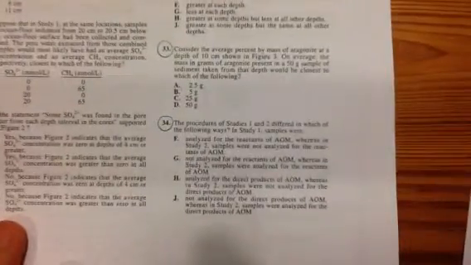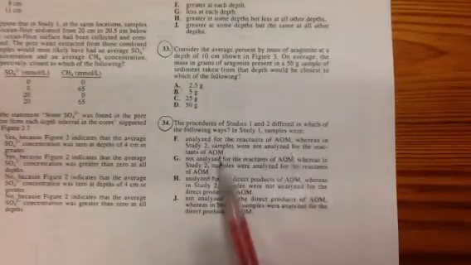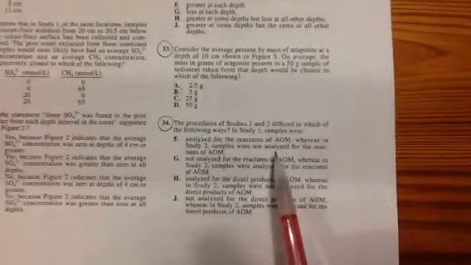So let's go back to the question there. We're looking at how studies 1 and 2 differed. Okay. So let's think about this. In study 1, were samples analyzed for the reactants of anaerobic oxidation of methane?